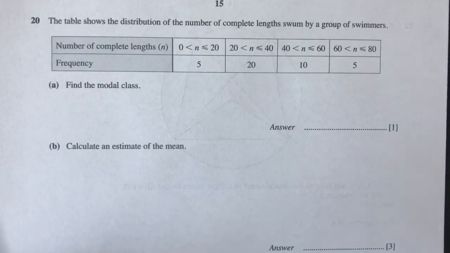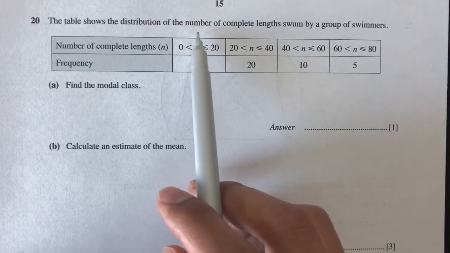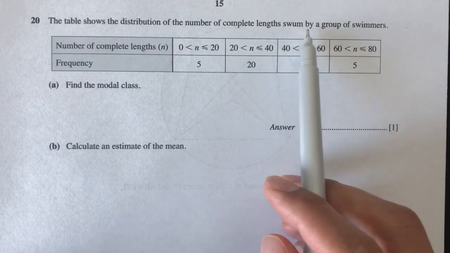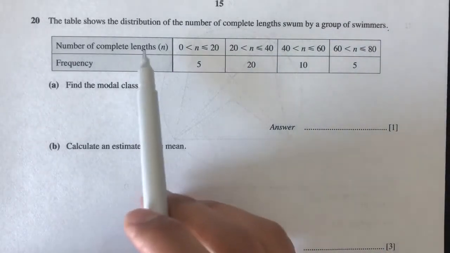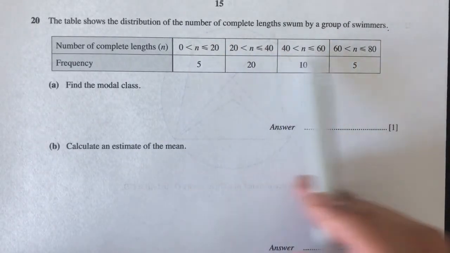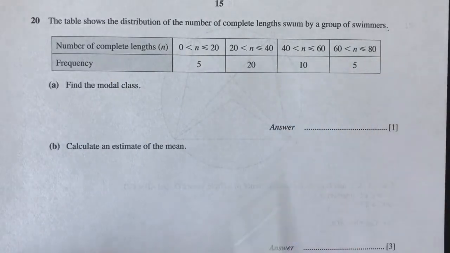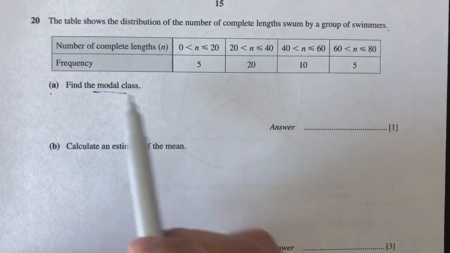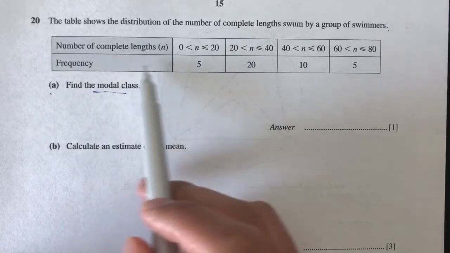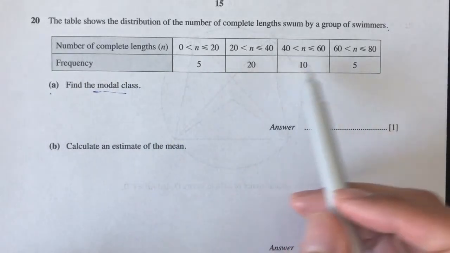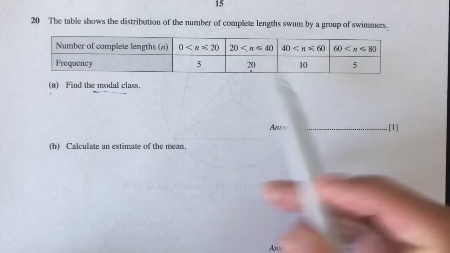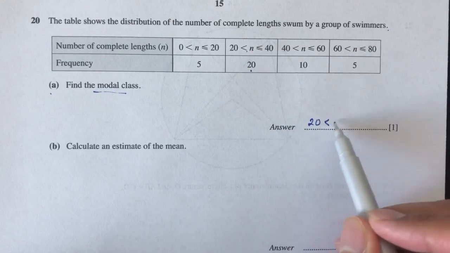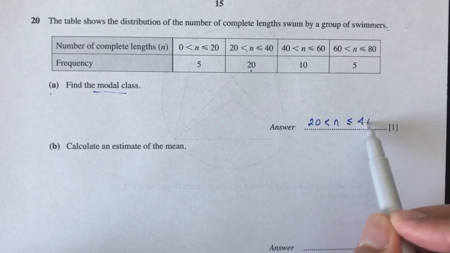Question number 20. The table shows the distribution of the number of complete lengths swum by a group of swimmers. So the lengths have groups. As you can see, we have 4 groups here and the frequency here. Part A, find the modal class. So the modal class has the most frequencies. So where do you see the most frequencies? It's here. Class will be 20 less than n less than or equal to 40.